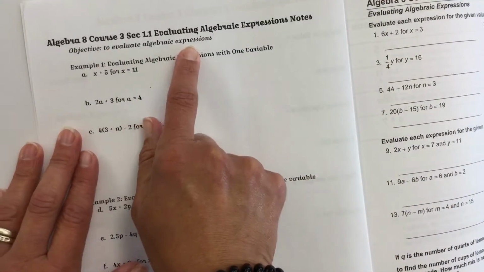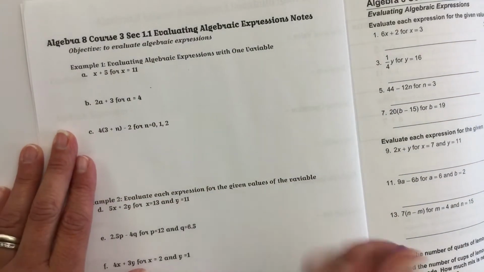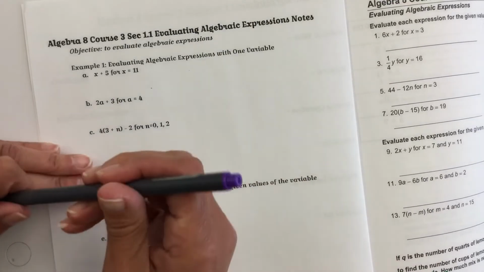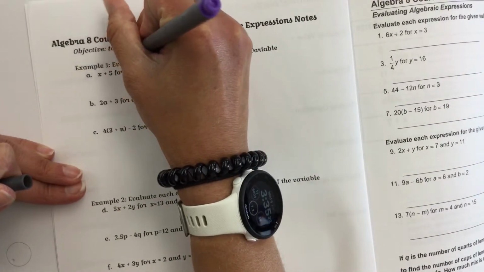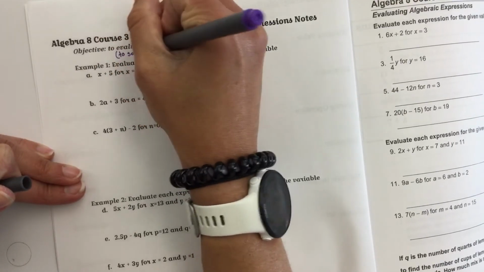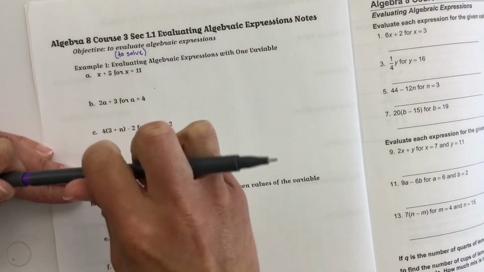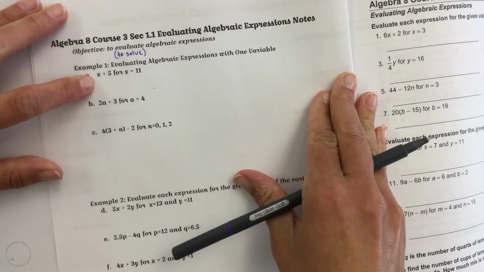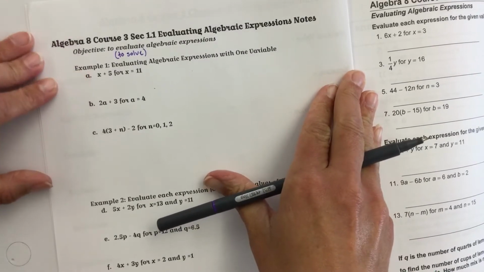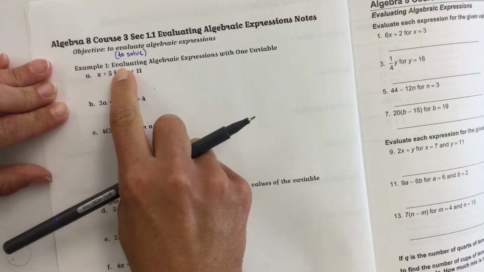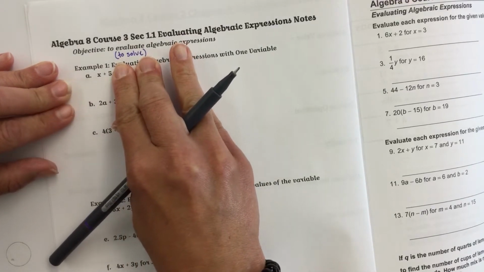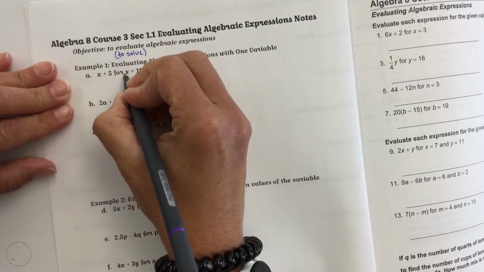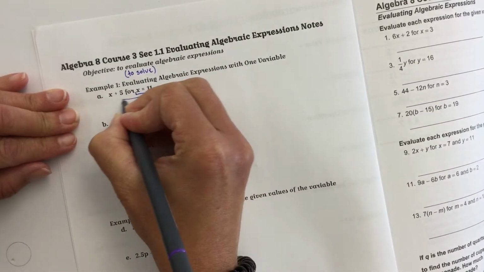So that's our goal, to evaluate. If you guys remember what evaluate means, it means to solve. And an algebraic expression is basically a math expression that has a letter in it. And so today when we evaluate it, we have to solve it. So it starts off like this first one. They don't tell us what x is, but then they say, oh wait, x is 11. So you just put 11 in for x.